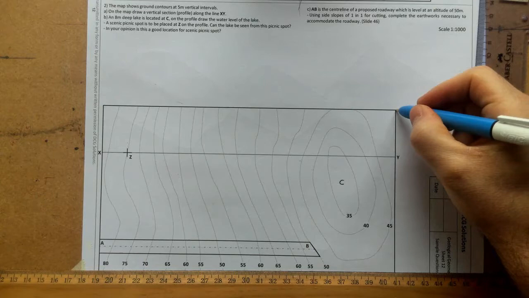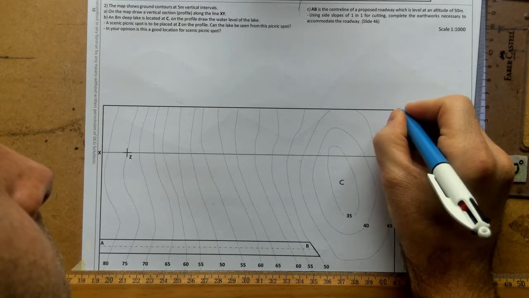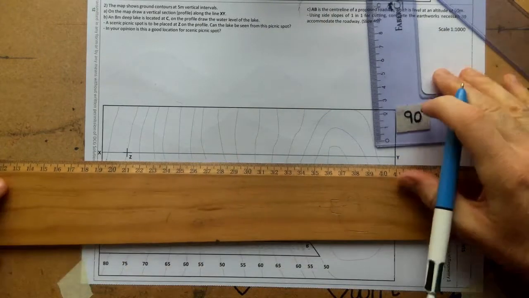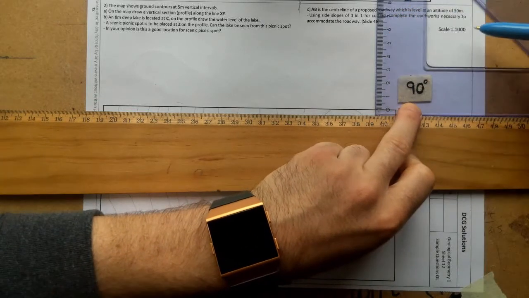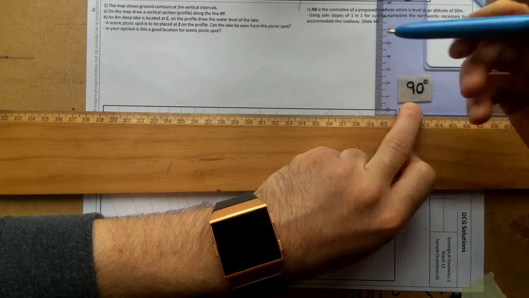If the lowest is 35, I'm going to start here at 30, and from there measure up distances of 5 millimeters to determine our contour lines, because the distance between our contours is 5 meters and our scale is 1:1000.